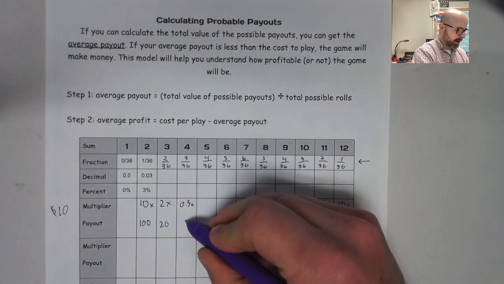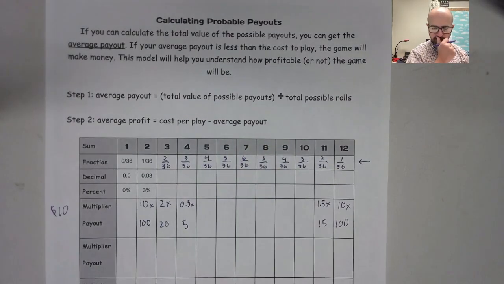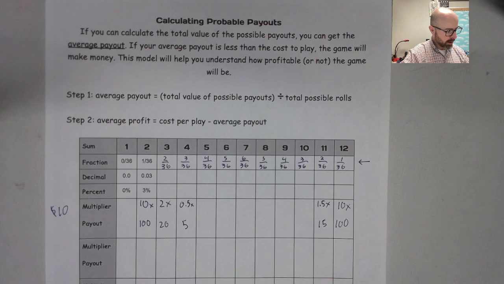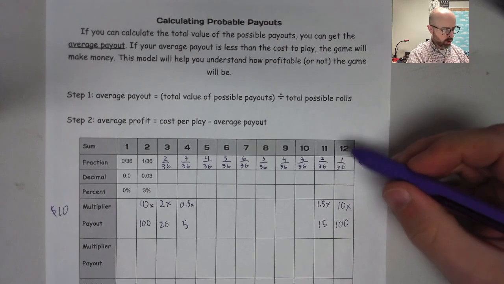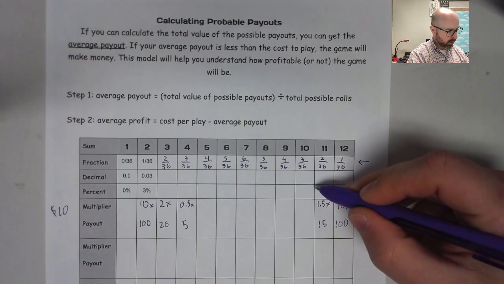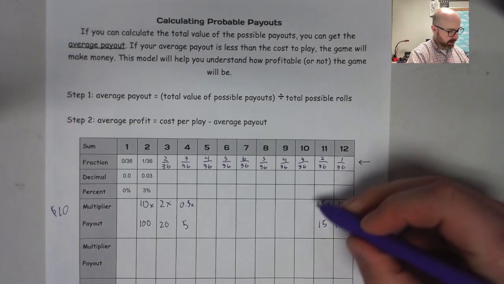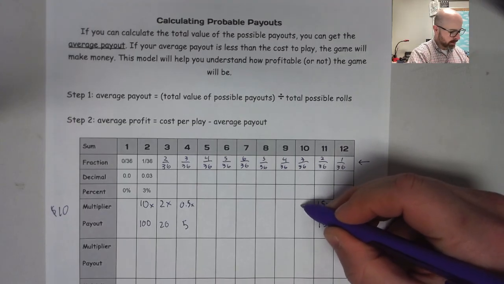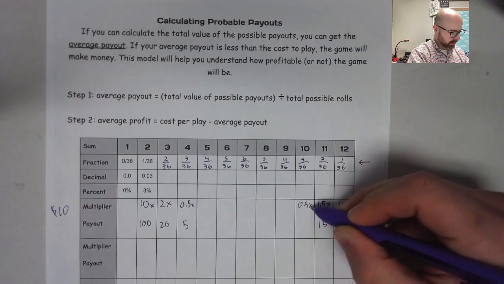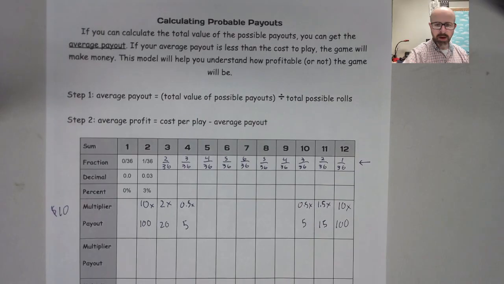So if I roll a 10, I'm getting a 5 back. Same thing here if I roll a 10, I'll get a 5 back.